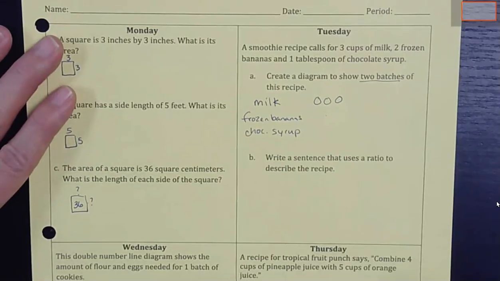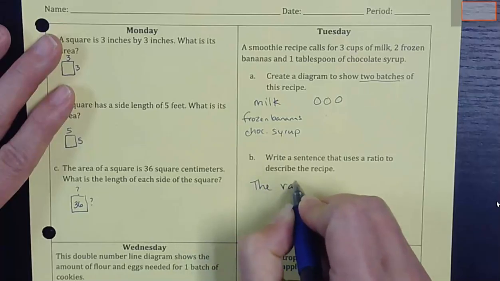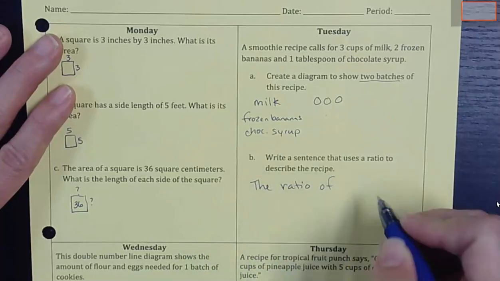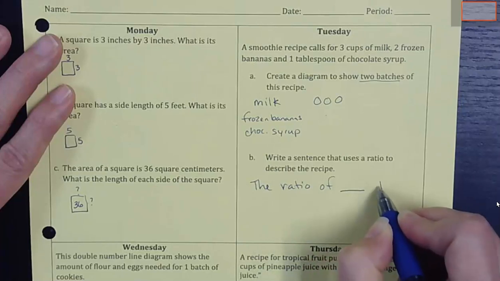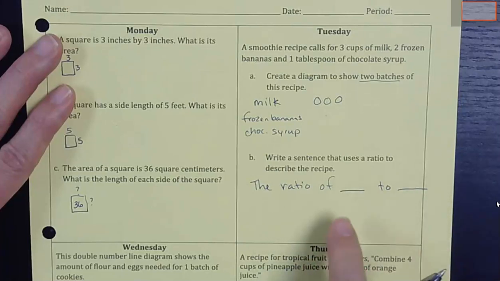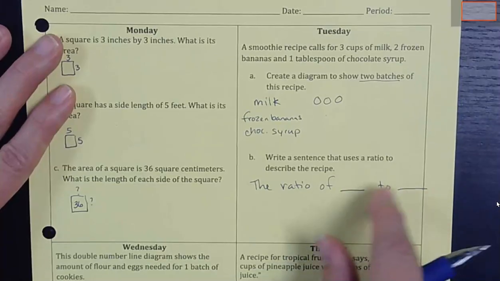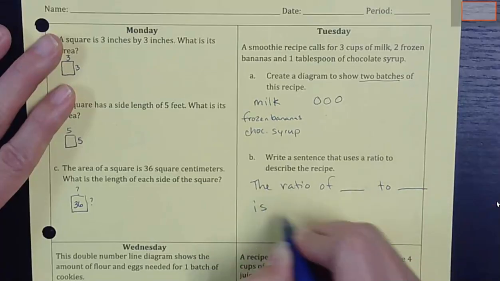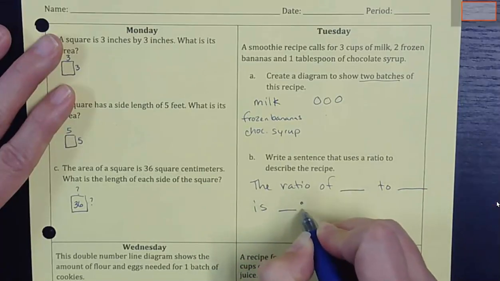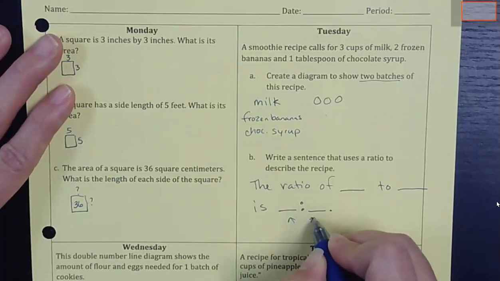But remember, to write a ratio sentence, you could just say the ratio of, and then pick 2 things. Fill in this blank of this to this. So you could say milk to syrup or bananas to milk, whatever numbers you want. These are going to be your categories. Is, and then we're going to use our ratio symbol. And these are going to be your numbers.